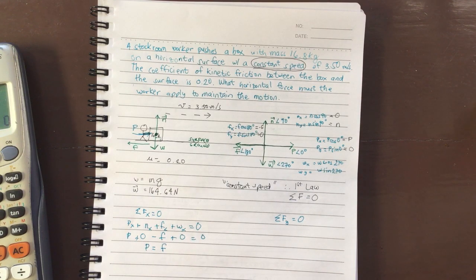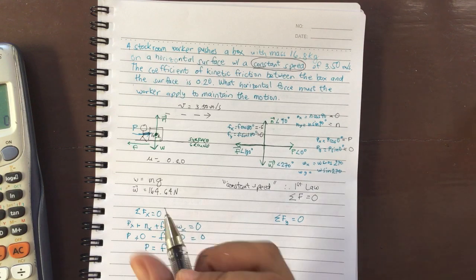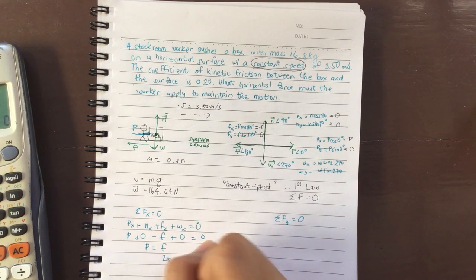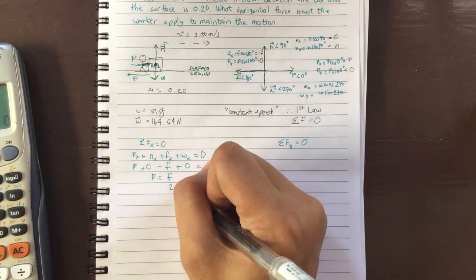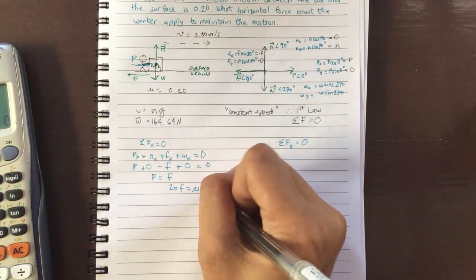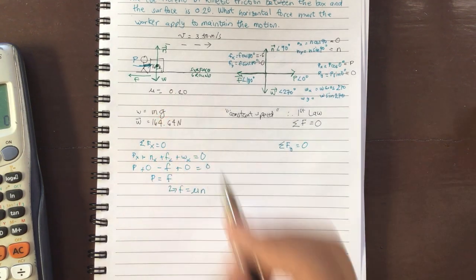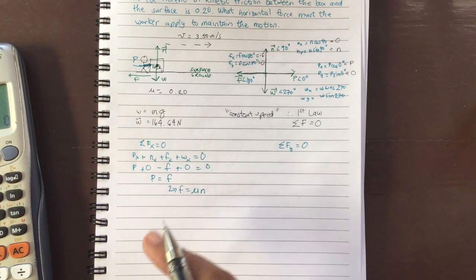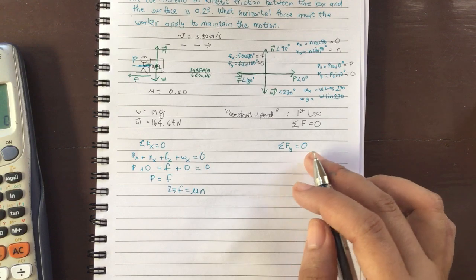Okay? So since we have friction, because you have the coefficient of kinetic friction, please take note that the formula for friction is F equals mu N. So you need to find your normal force because the coefficient of kinetic friction is given as 0.20. And how do we find that? Then let's use the other equation.